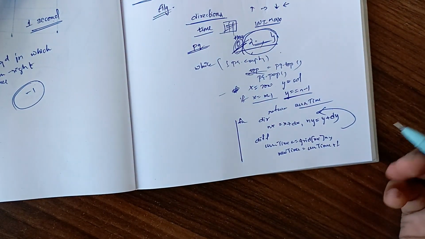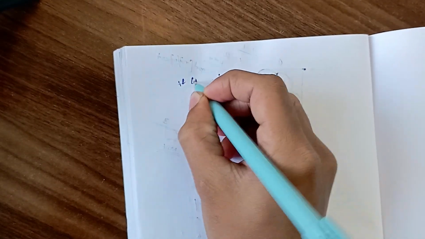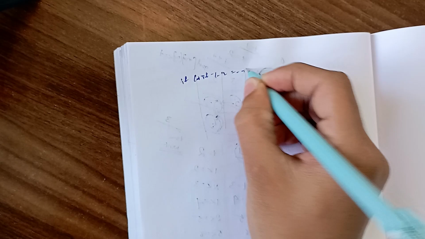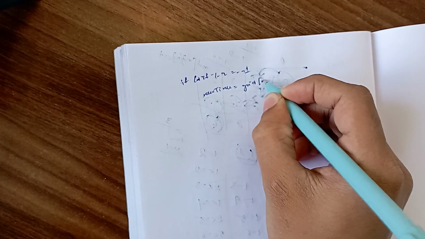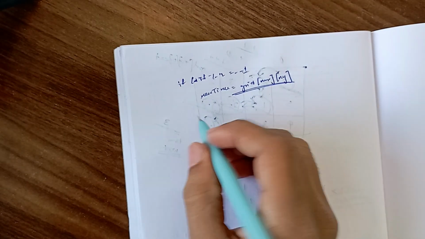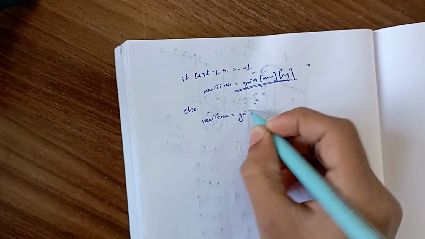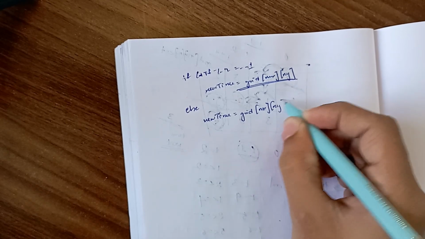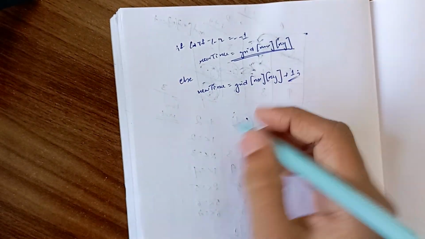And if the difference is odd, then the new time will be the value of the new cell. Else, if it is even, then our new time will be the new cell incremented by 1. We will be waiting for 1 second at that cell.